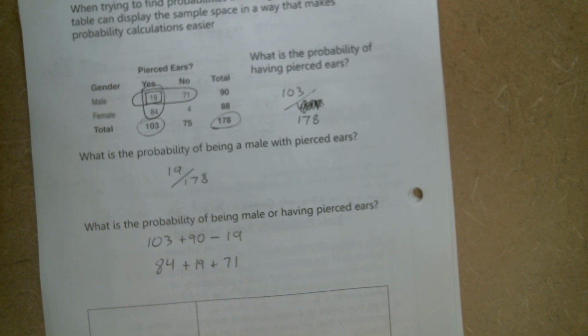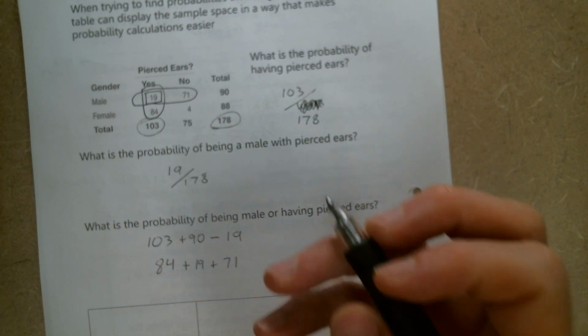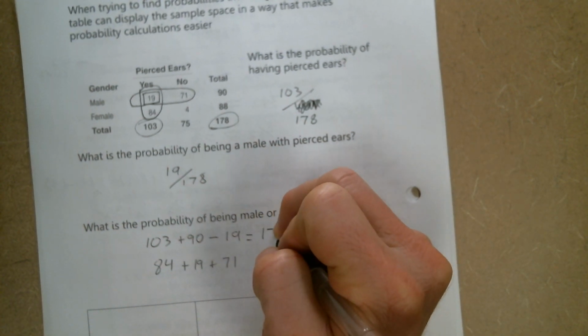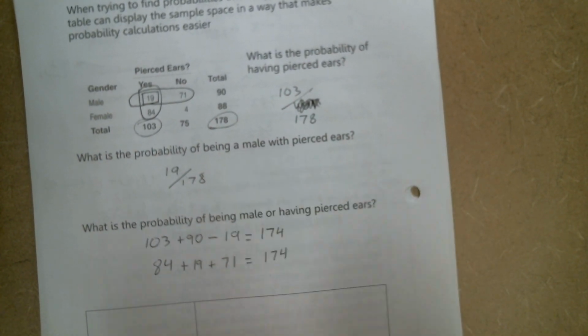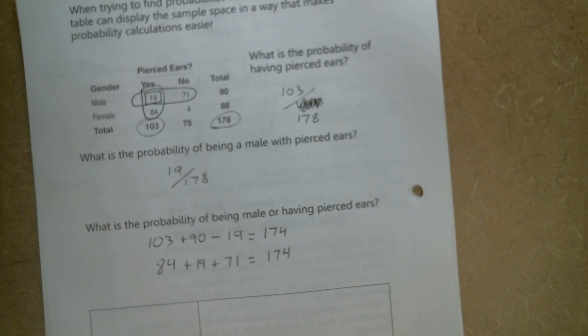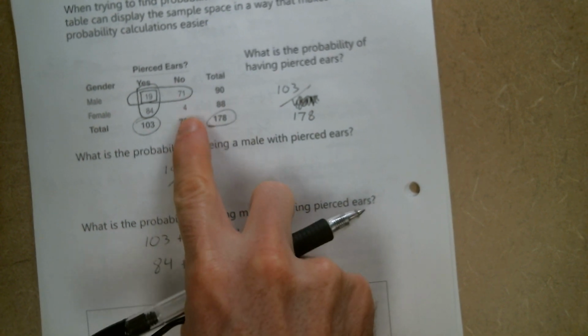And the two-way table just kind of gives you a quick and easy way of seeing what that's going to be. All right, so both of these are going to work out to be 174.